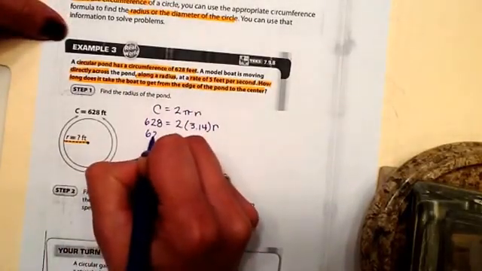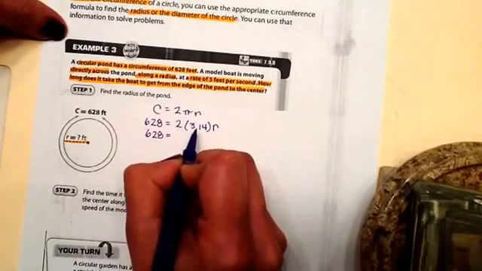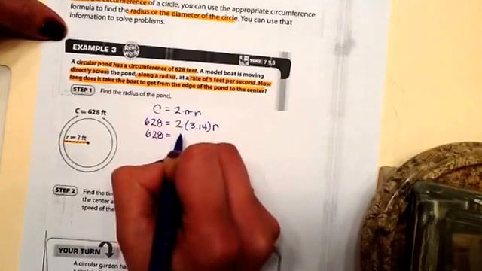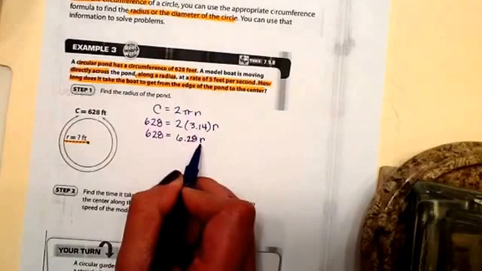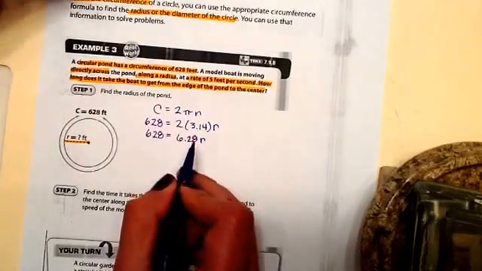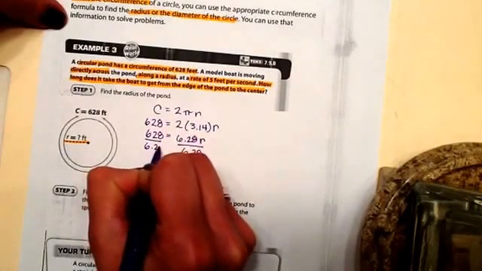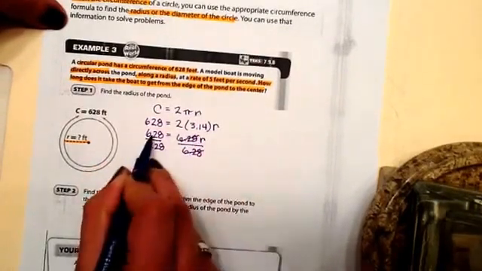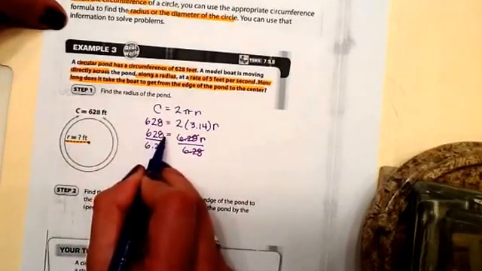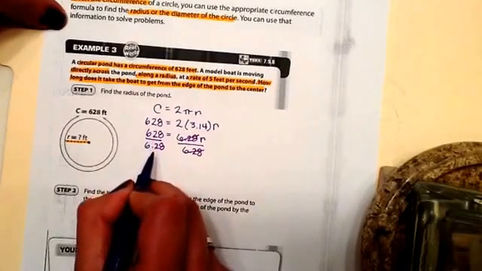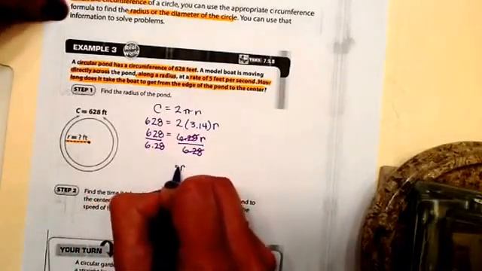Well, when I start to combine like terms, we are multiplying our numbers together. If I double this times 2, I get 6.28 r. If I need to get that r isolated by itself, I have to do the inverse operation. I'm going to have to divide by 6.28. I know that 628 divided by 6.28, the decimal was just moved twice to the left, which means that we ended up getting 100 for our radius.